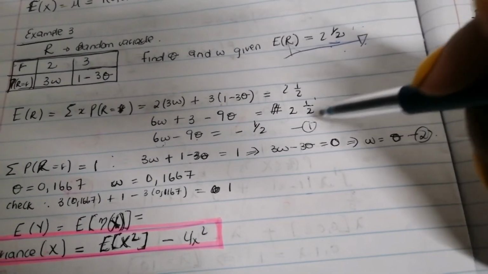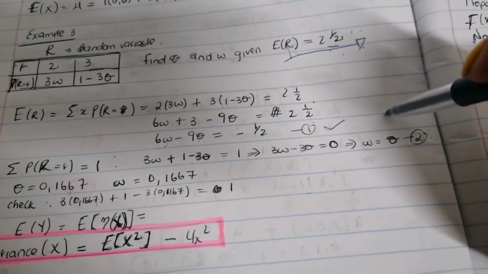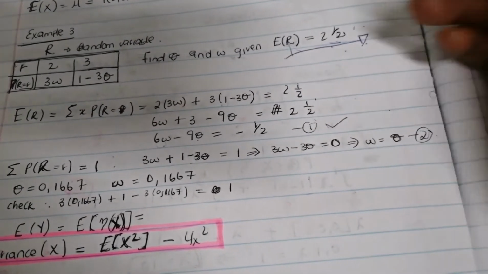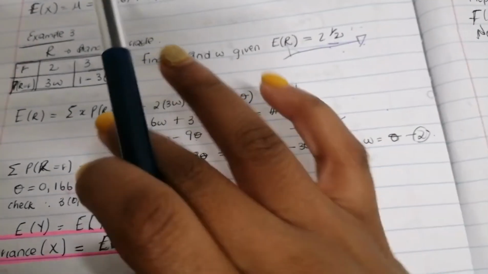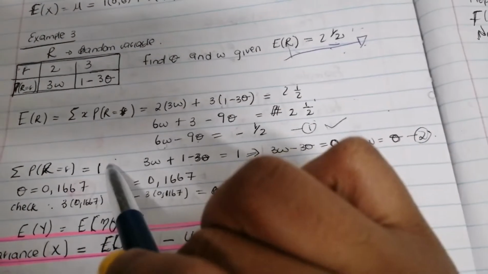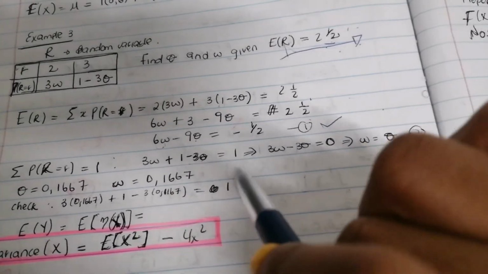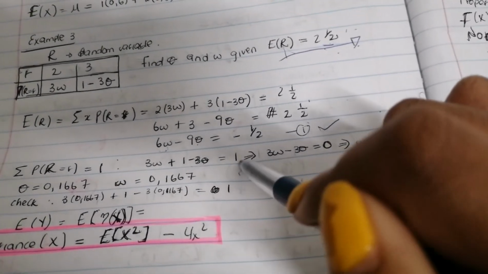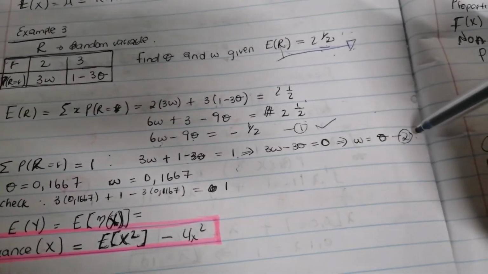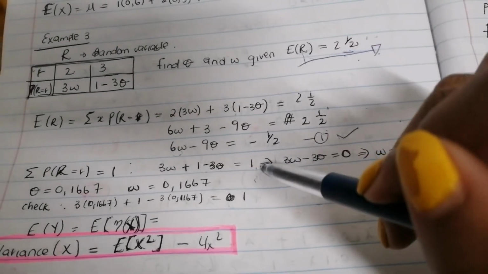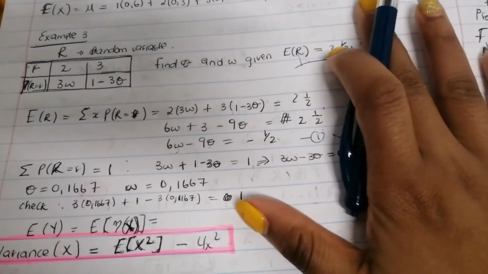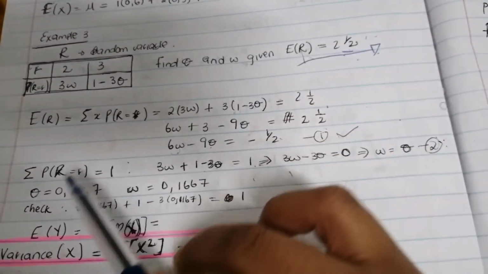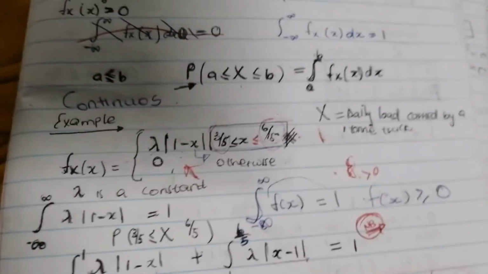Then after that, you will find your first equation, and after finding your first equation, you know that the probability mass function, when you add them up, you should get 1. So you are going to add them up and show that you are going to get 1. This will be your second equation. Then you have two unknowns, two equations. You can solve for the unknowns, right?